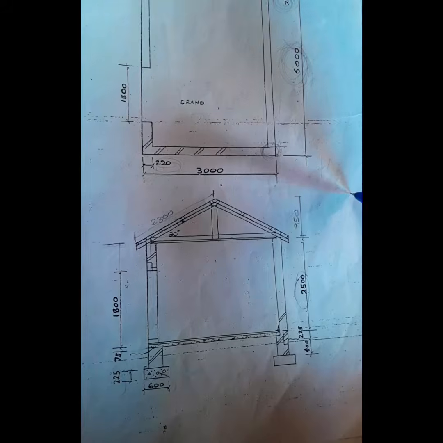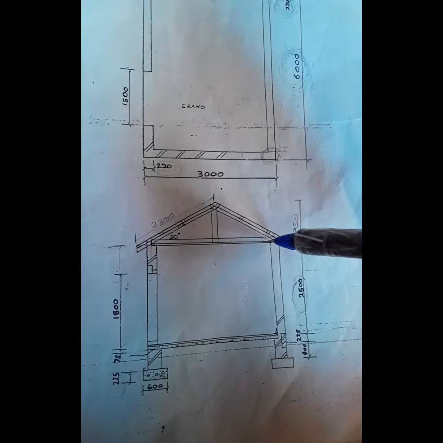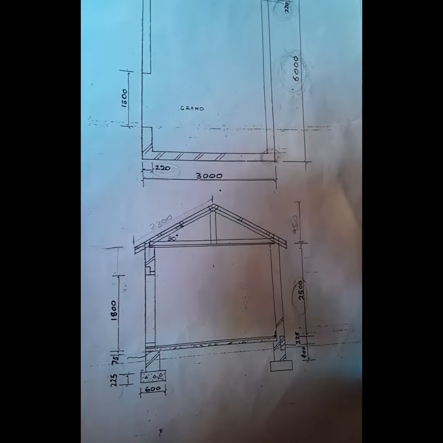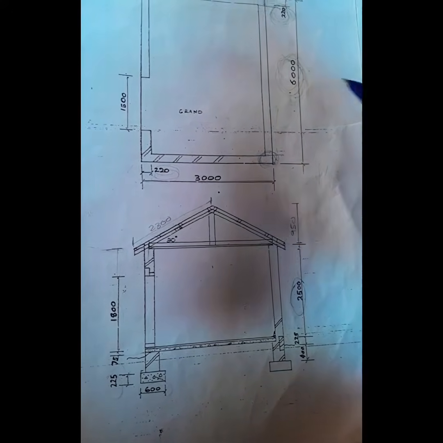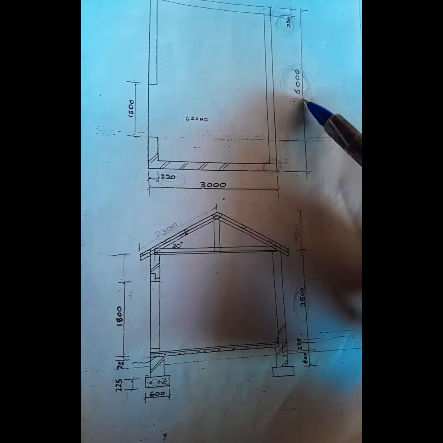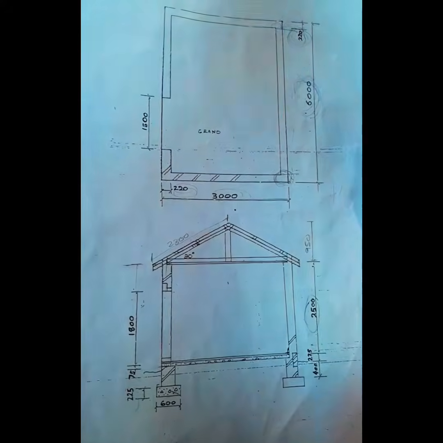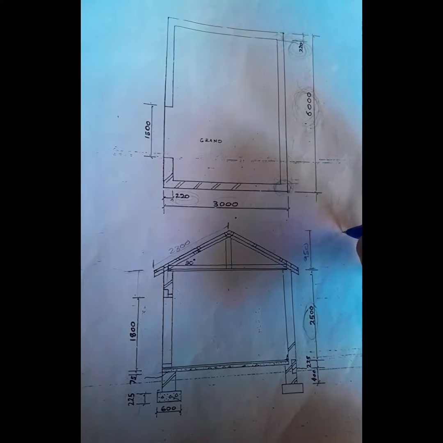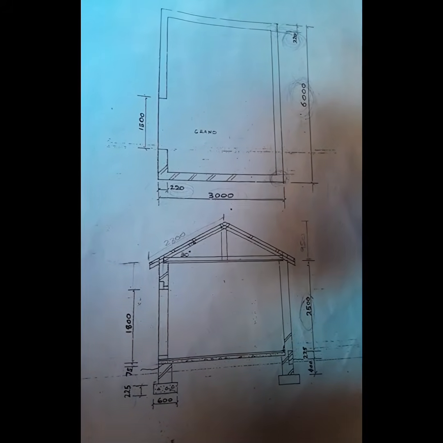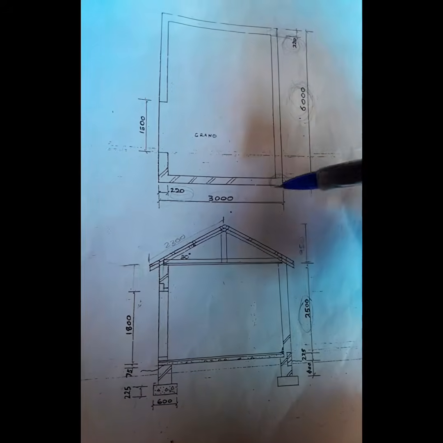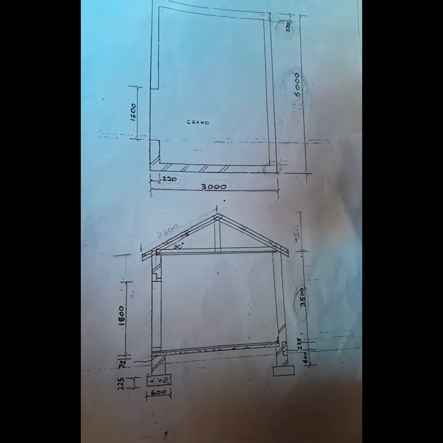So you take that 110 and multiply it by two sides. Okay, you're going to take the length of the floor plan minus 2 times 110, and you know that 2 times 110 is 220. So you take the floor plan minus 220.